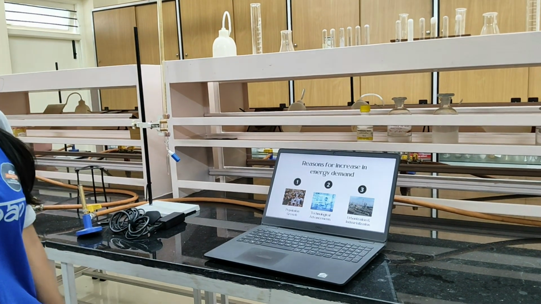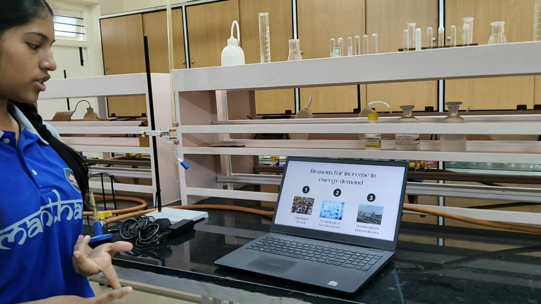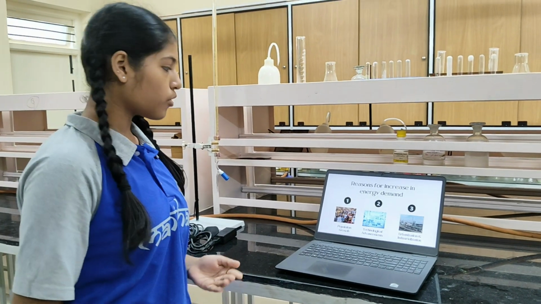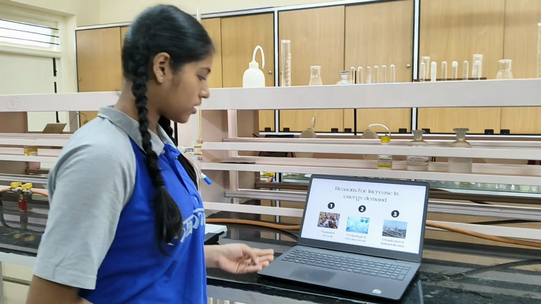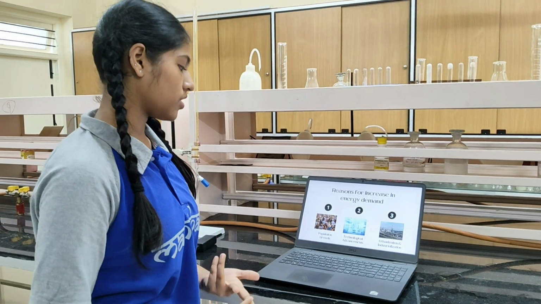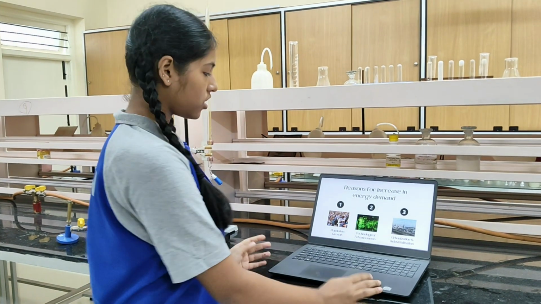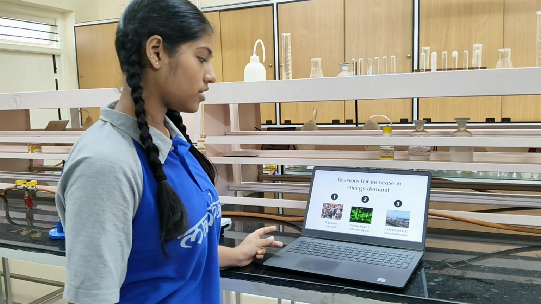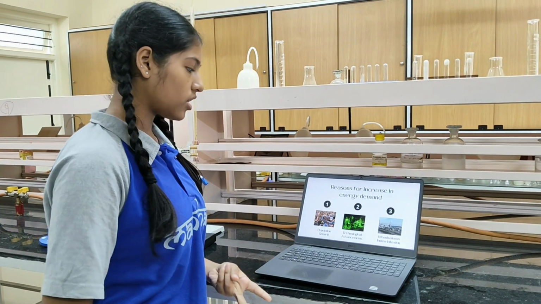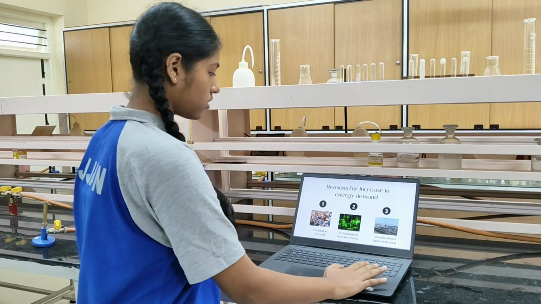Reasons for increase in energy demand. 1. Population growth. The more people, the more energy required. 2. Technological advancements. The more technology and the more devices, the more energy required. 3. Urbanization and industrialization. The more houses and the more industries, the more energy they require to run.